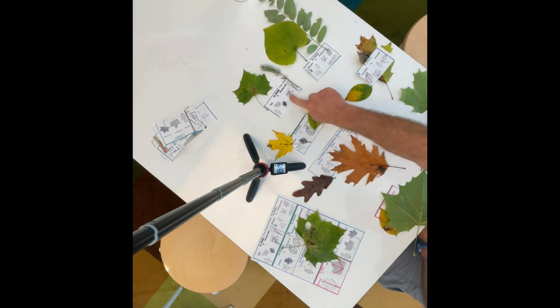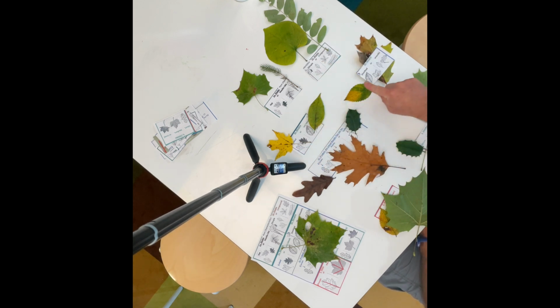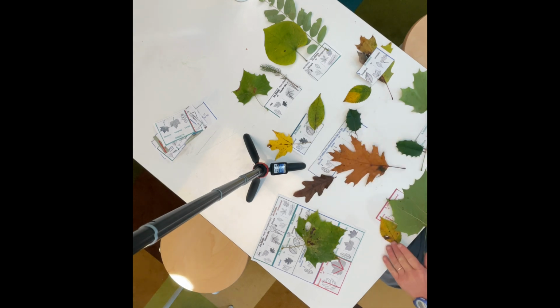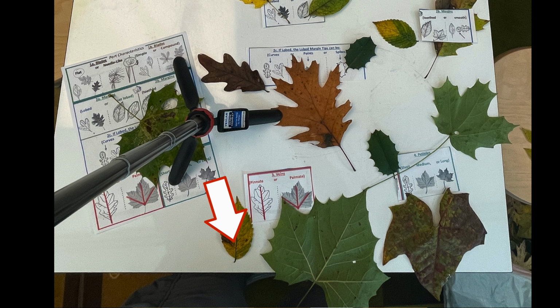Flat, needle-like, simple, compound, lobed, not lobed, toothed, smooth, curves, points, spikes, pinnate, palmate, short petiole, medium petiole, long petiole.